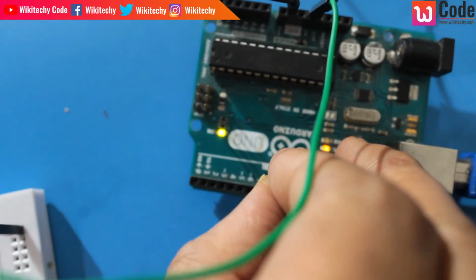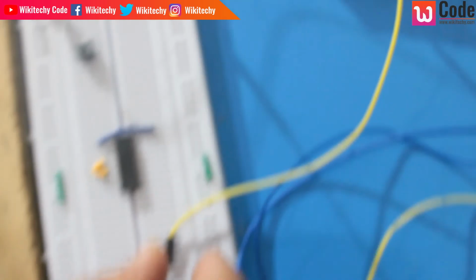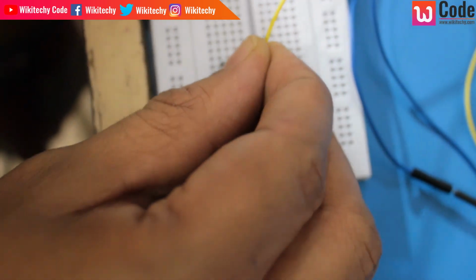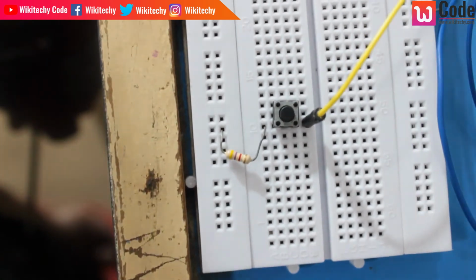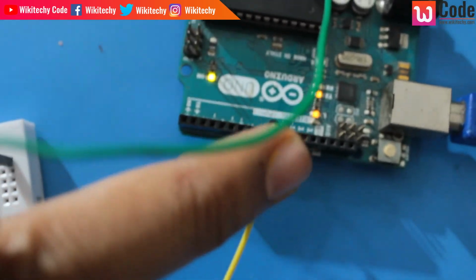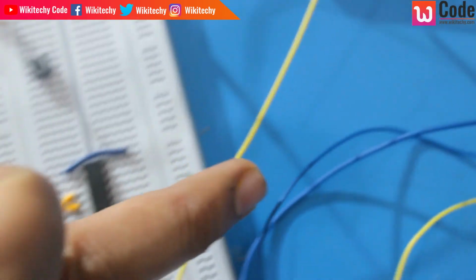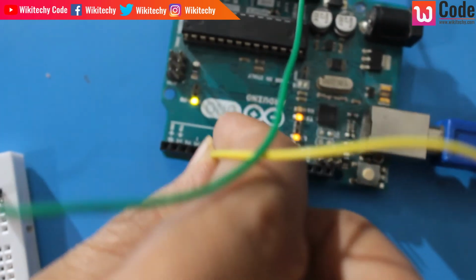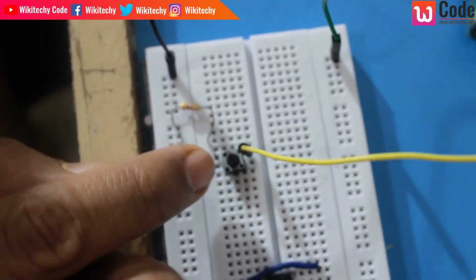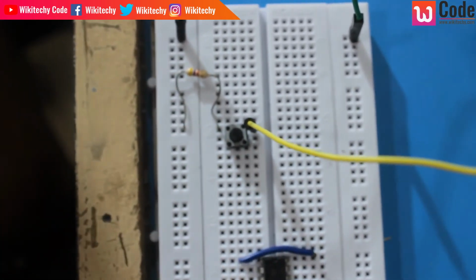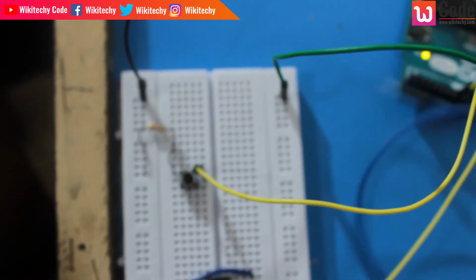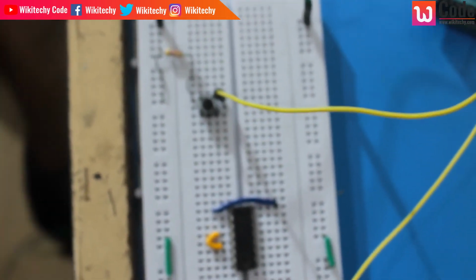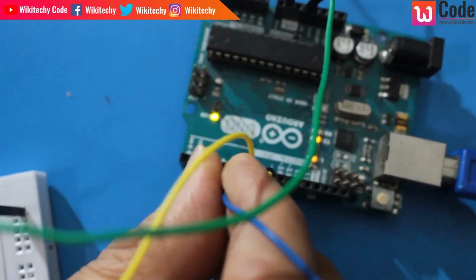Now I got the pin 8, which is connected to the push button. So from Arduino, we are trying to connect to this push button, and I'm going to give pin 7, which needs to be connected to one end of the push button, and I got another wire which I'm going to connect to pin 6.